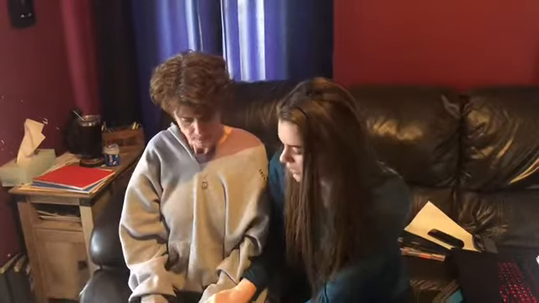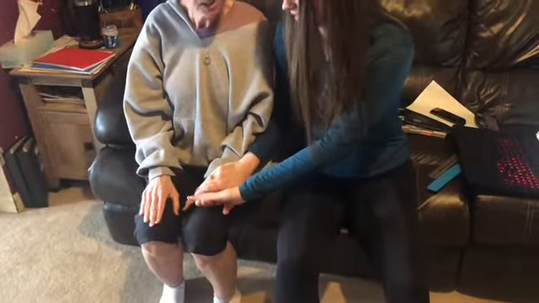Next is extensor digitorum, and this extends the digits and does wrist extension. We already did wrist extension, so we're just going to do digit extension. So bring your fingers to the sky. Digits. Lovely.